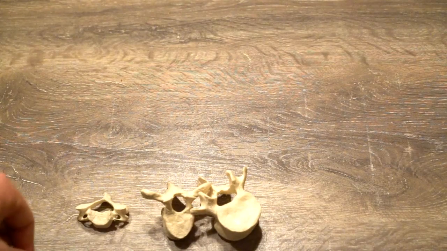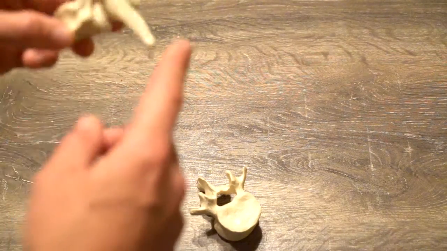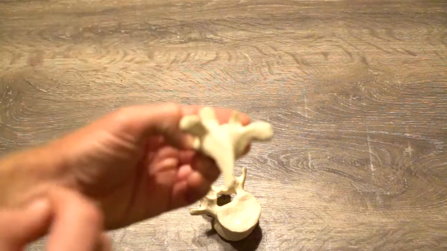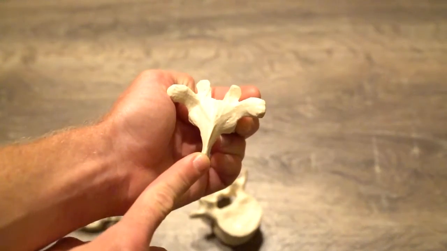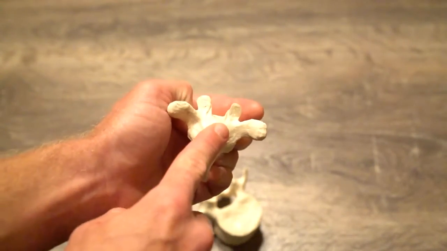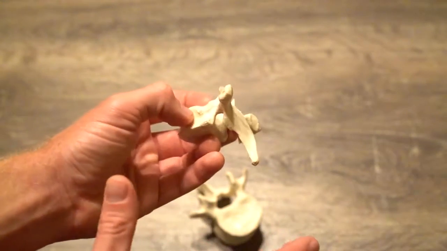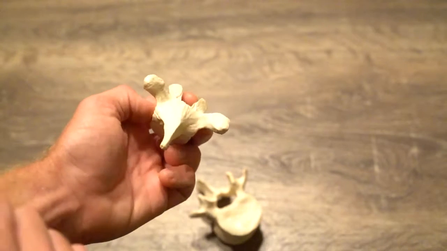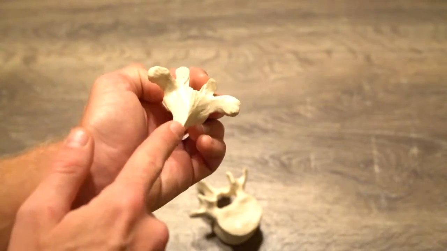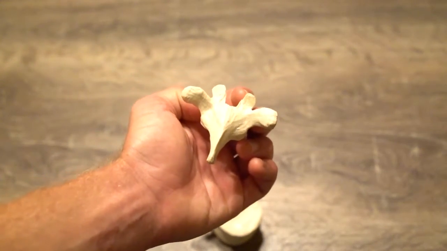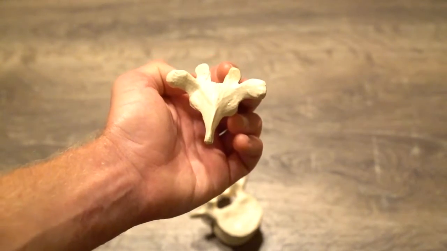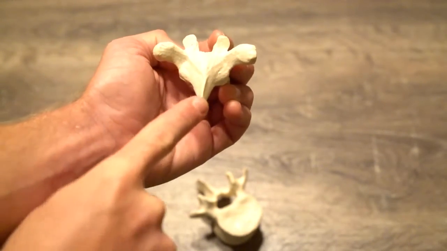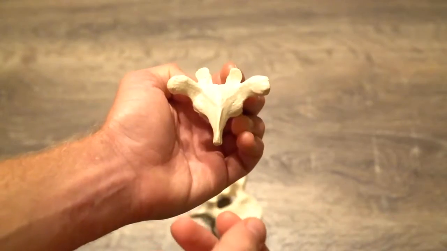Alright, so number 3 on the list is this process that is sticking out the back of the spine. Each one of your vertebrae has this process sticking out. This is called your spinous process. Remember, spine in our bone terms meaning really sharp process. These are the things that you feel sticking out of your back. If you run your fingers down your spine, you feel all those bumps sticking out of your back. It's each one of these spinous processes sticking out of all your vertebrae.